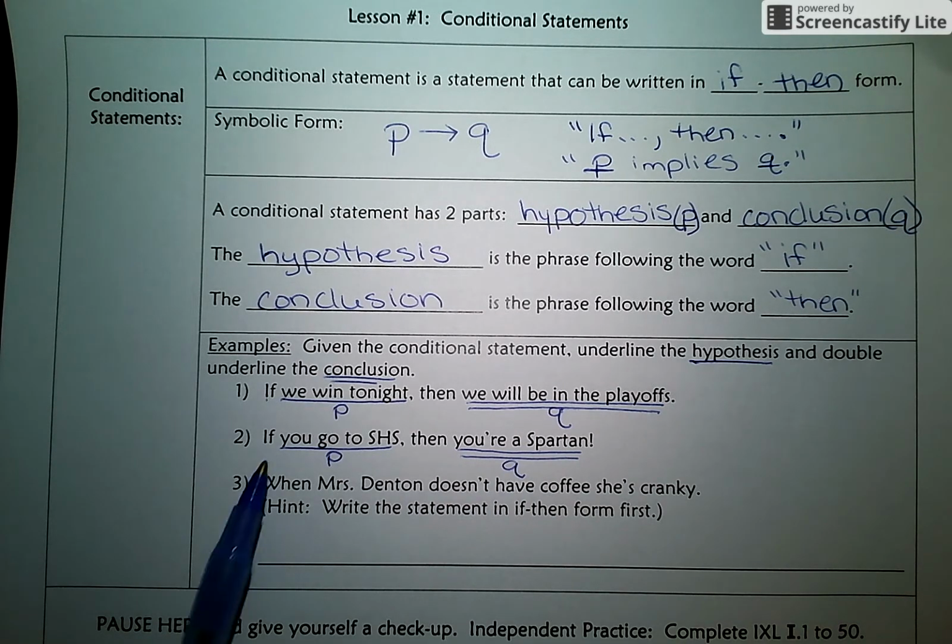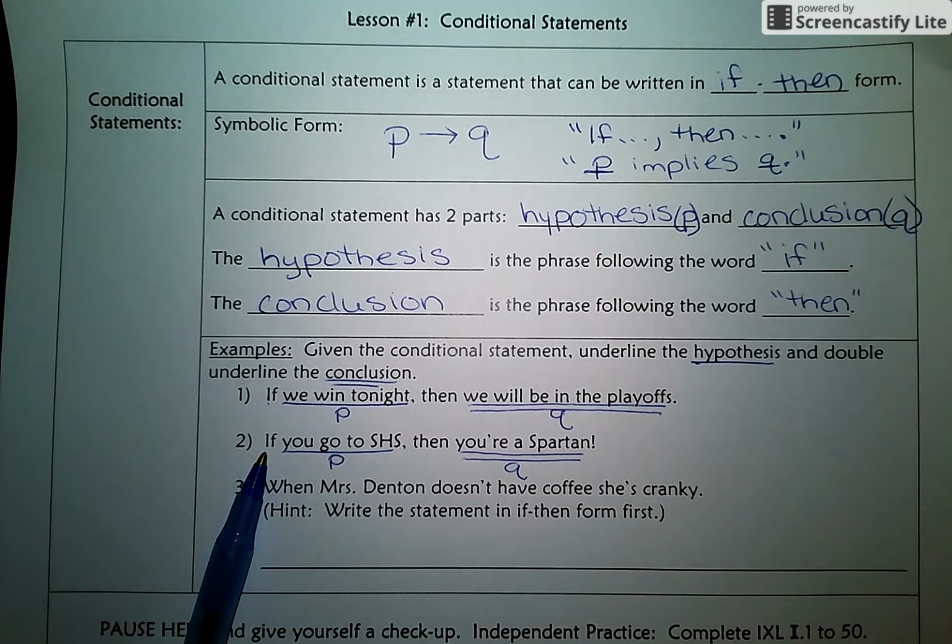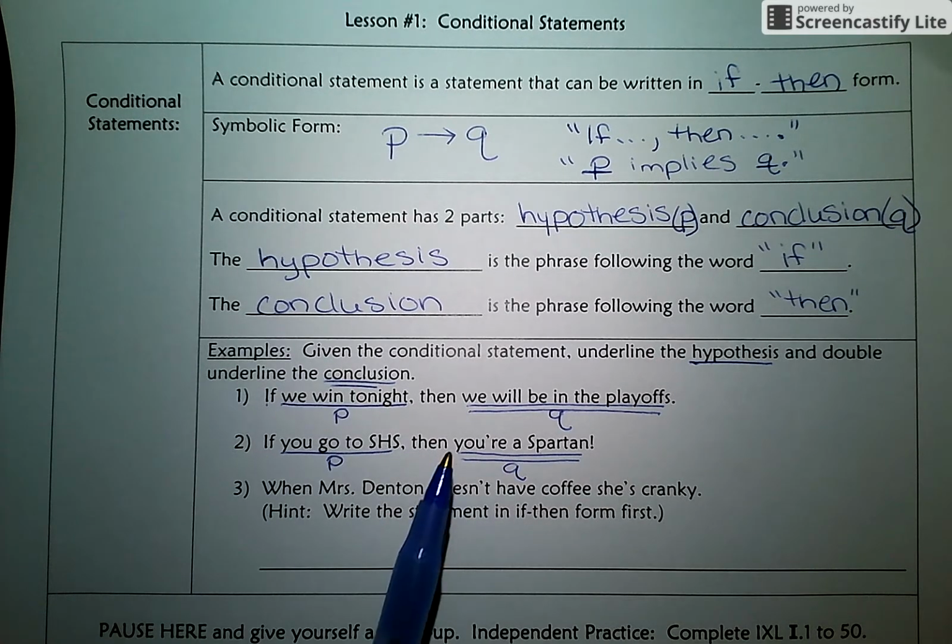The phrase following the word if is considered the hypothesis. The phrase following the word then is considered the conclusion. Well, what if the sentence is not written in a very simple if-then form? Check out this next one. When Mrs. Denton doesn't have coffee, she's cranky. Okay, first thing is, I would try to rewrite the statement in if-then form.